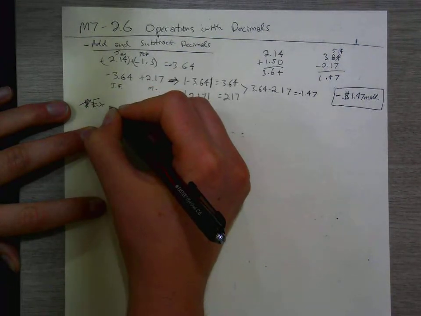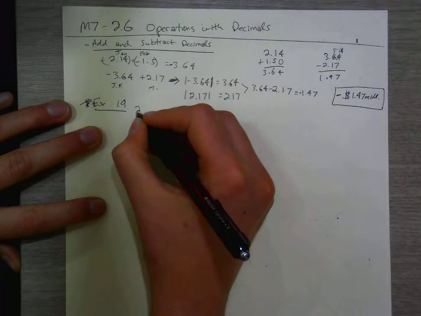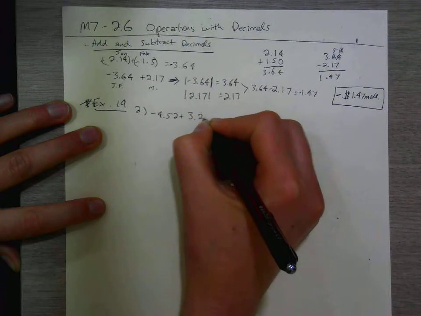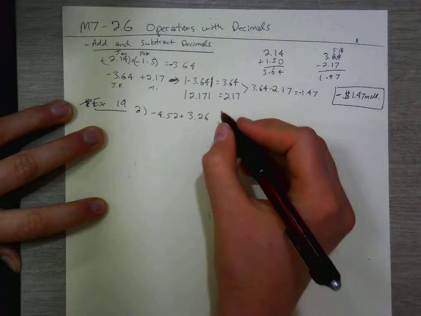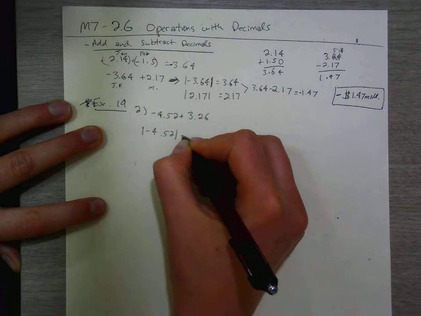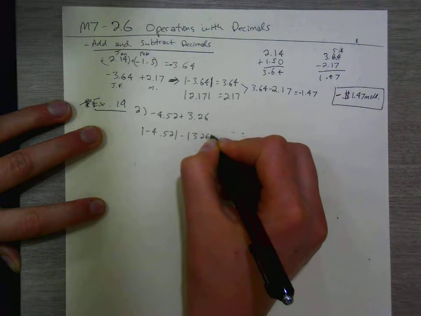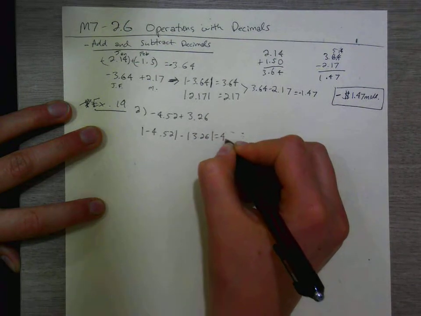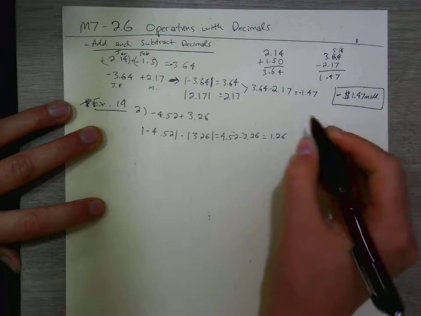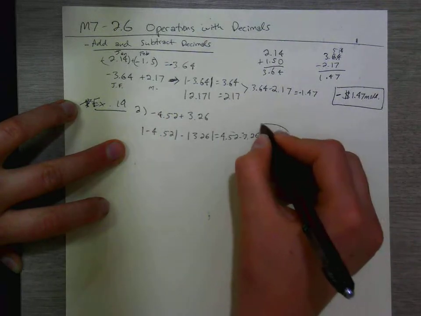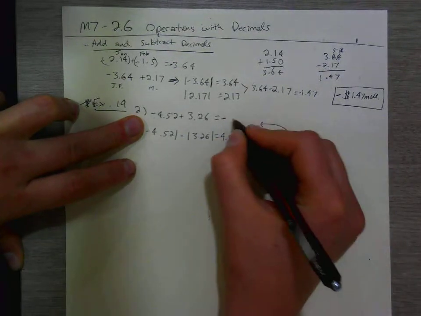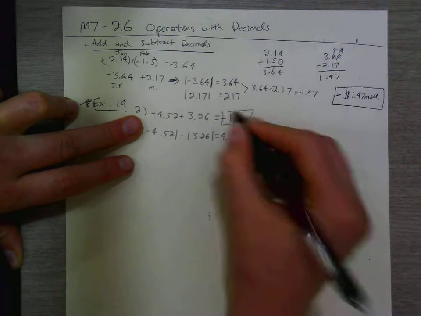So example 19. In example 19a, we see negative 4.52 plus 3.26. Let's use absolute values to try this. So negative 4.52 absolute value minus absolute value of 3.26 equals 4.52 minus 3.26 equals 1.26. Now going back to this original expression, because the larger one is a negative sign, this has a negative sign, so it becomes negative 1.26, and that's our answer.